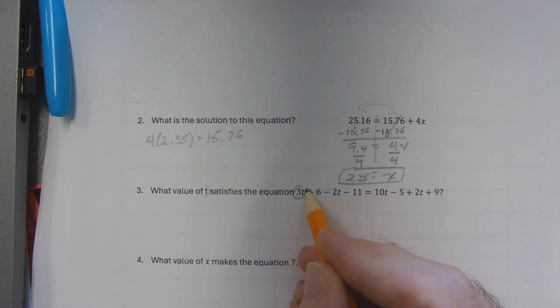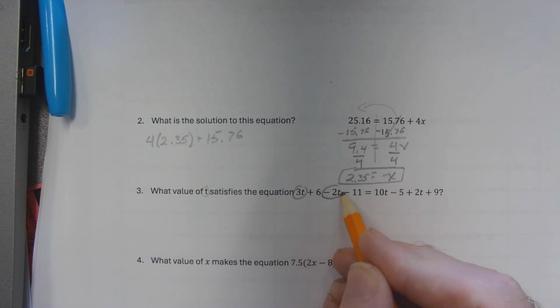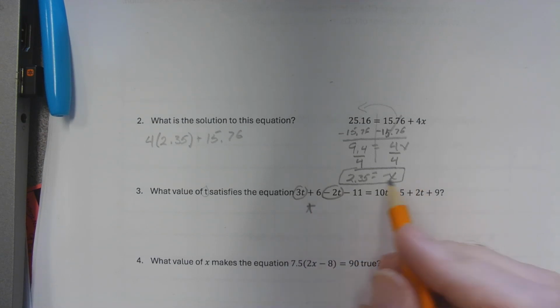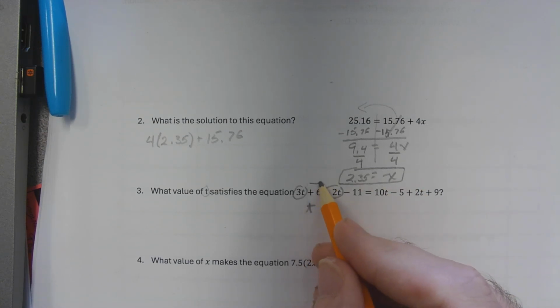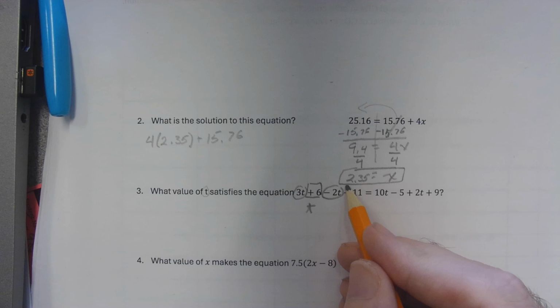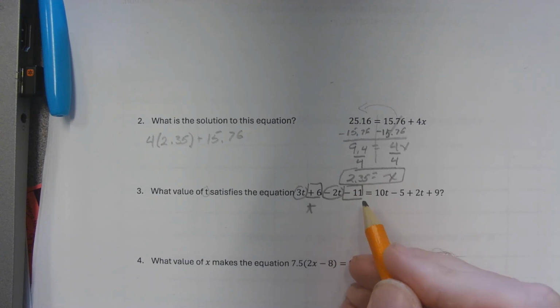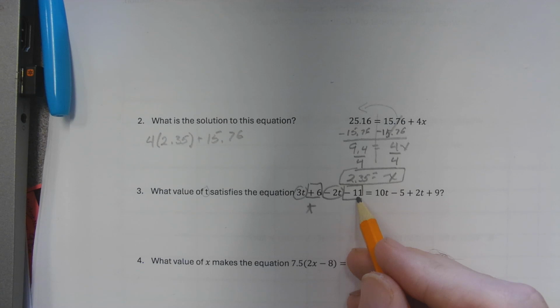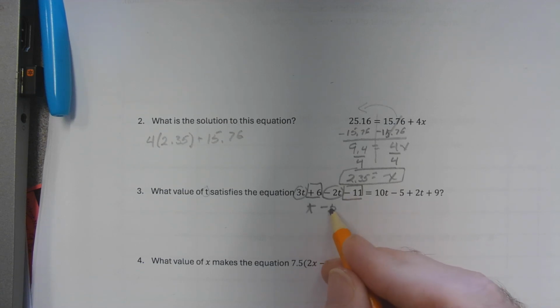Well, over here we have a 3t minus 2t. Well, 3 minus 2 is 1, so t. Then we have positive 6 minus 11. Well, 6 minus 11 is negative 5.